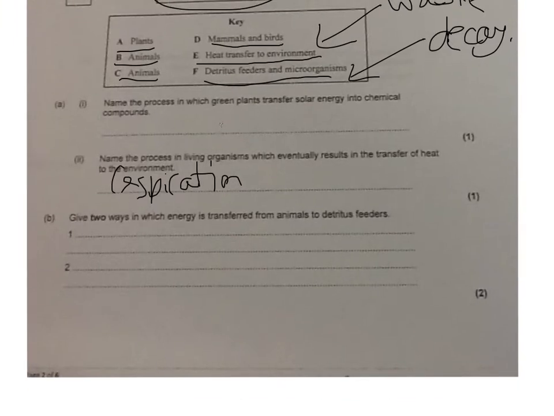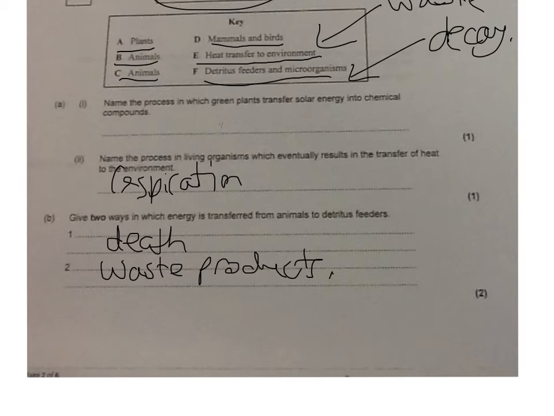Give 2 ways in which energy is transferred from animals to detritus feeders. So it only asks you for 2 here, but there are 3 that it suggests on the mark scheme. One way is when an animal dies, so death. Another way is through waste products. So there you're talking about your feces, you're talking about your urine. It's where those detritus feeders can get the nutrients that are locked in that waste product and in the dead animal. Okay, so feces and urine were your 2 waste products that you could have mentioned. So those are what you needed for that question there, folks.